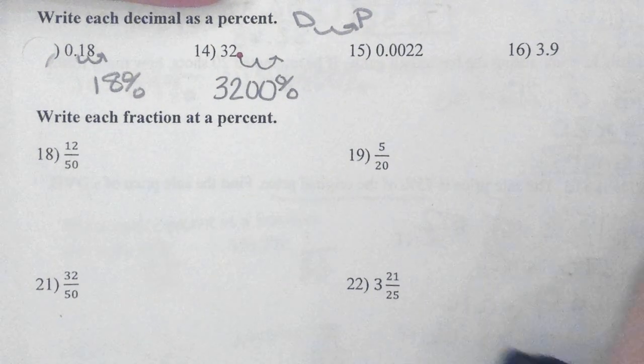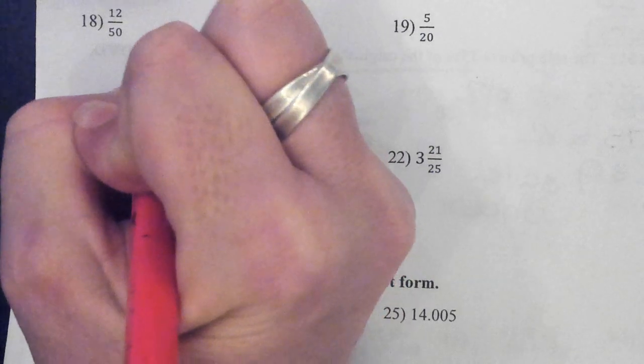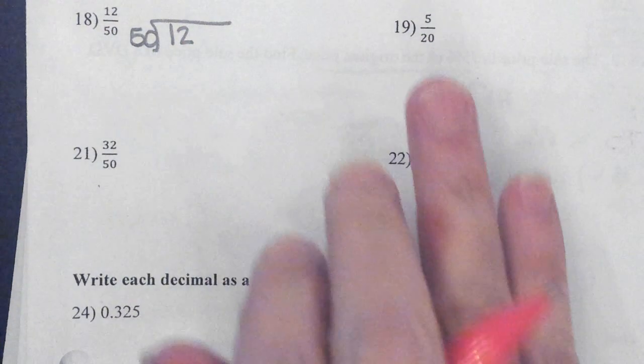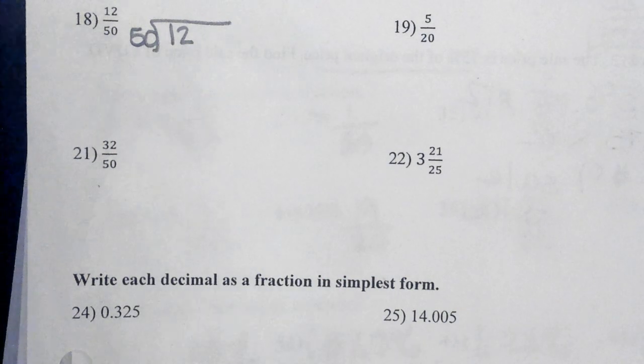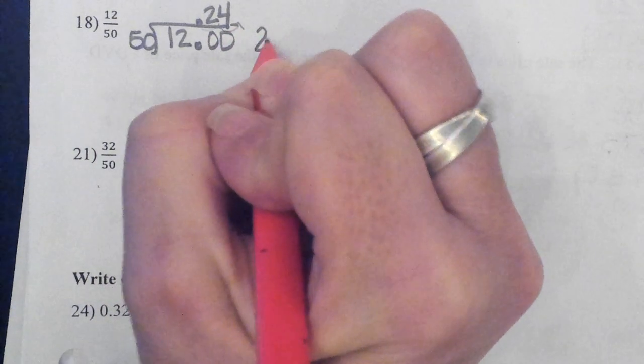I'm going to keep going. The next section is fraction to percent. Now, I personally have to divide it out first. I'm going to let y'all finish it a little bit, like I'm just doing a couple of each. I got 0.24. There is no whole number, so to change this decimal to a percent, bounce twice to the right.